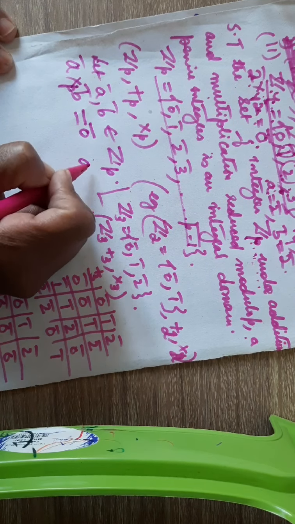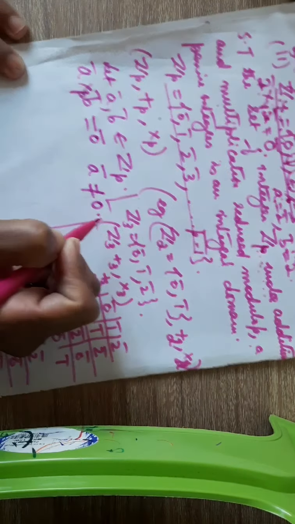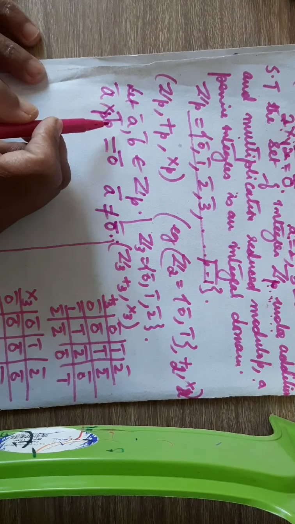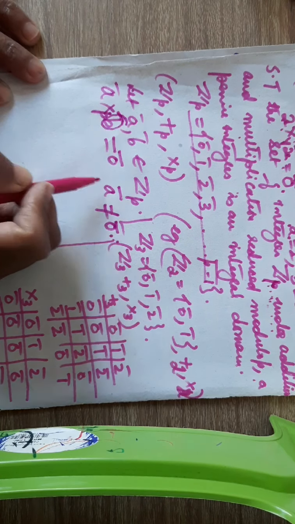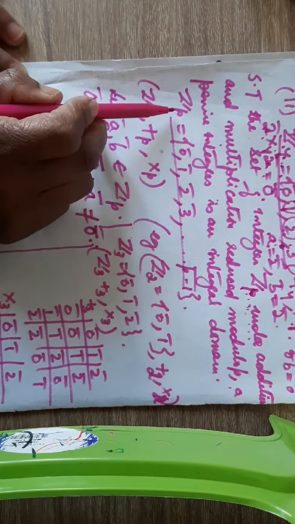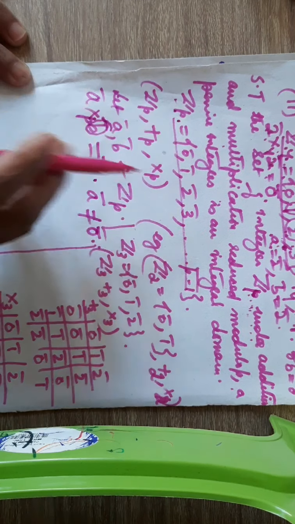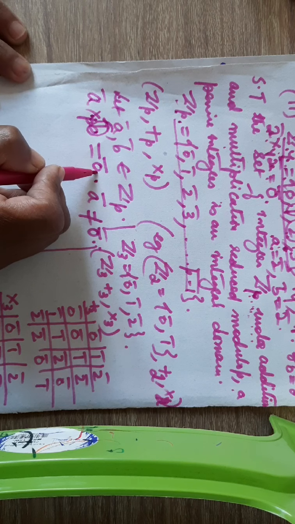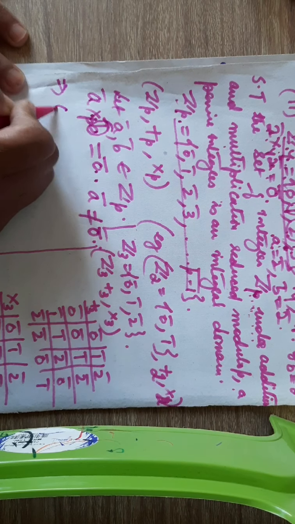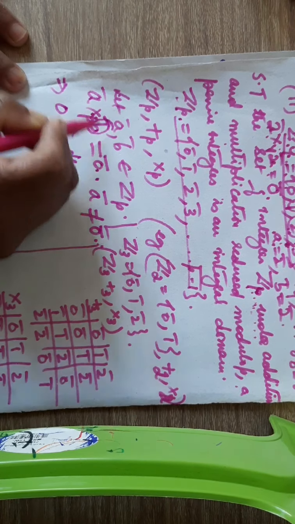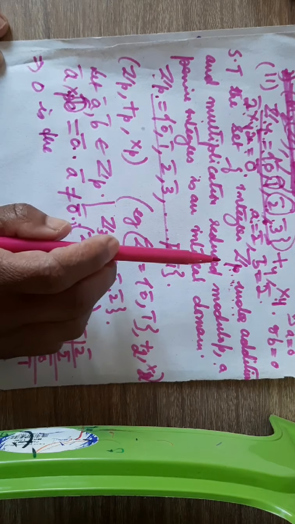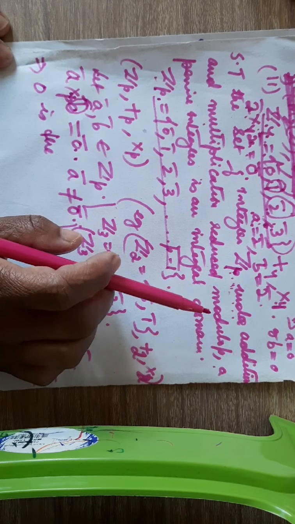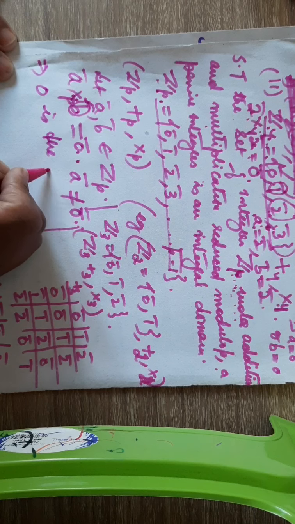with the assumption that A bar is not equal to 0 bar. So what I need to show is that B bar should be equal to 0 bar in order to conclude that set P is an integral domain. Now A bar into B bar under multiplication modulo P is equal to 0 bar implies that 0 is the remainder, by definition of addition and multiplication modulo P.